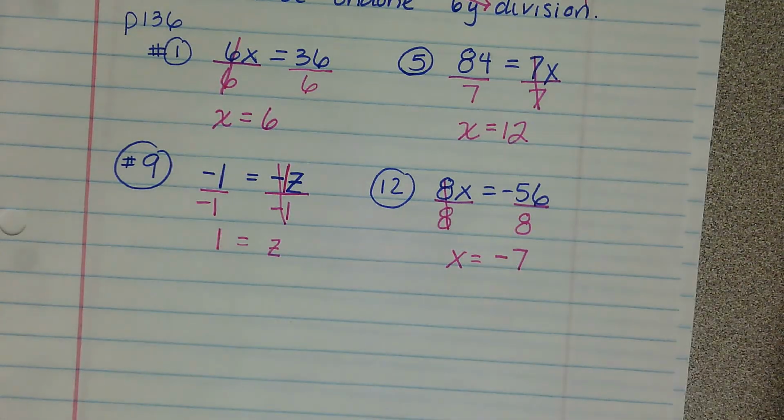Okay? So this is the basic part of solving using multiplicative inverse. You're going to go do your practice questions. There's 3 of them for you to do, and then you'll progress forward. Contact me if you have any questions.